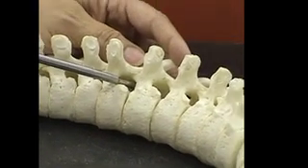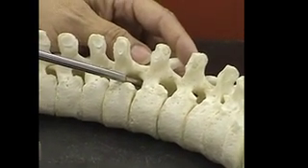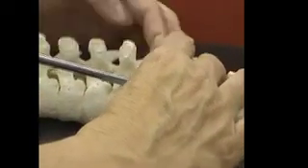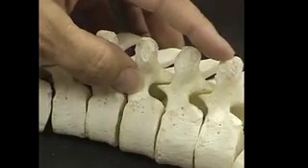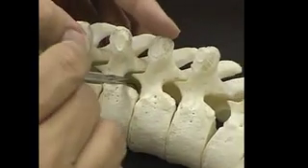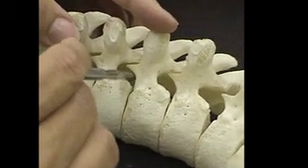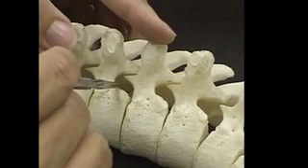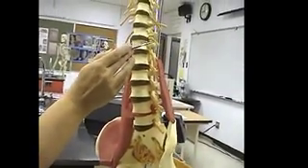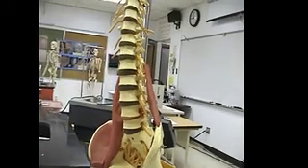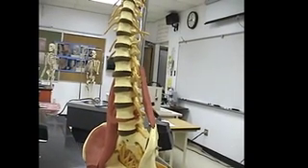There's one on either side of the vertebral column. Now watch, as I separate these, there's no hole there. That hole only forms when these bones are articulated. So this probe is in the intervertebral foramen. That allows the exit of the spinal nerves from the spinal cord out through the vertebral column.